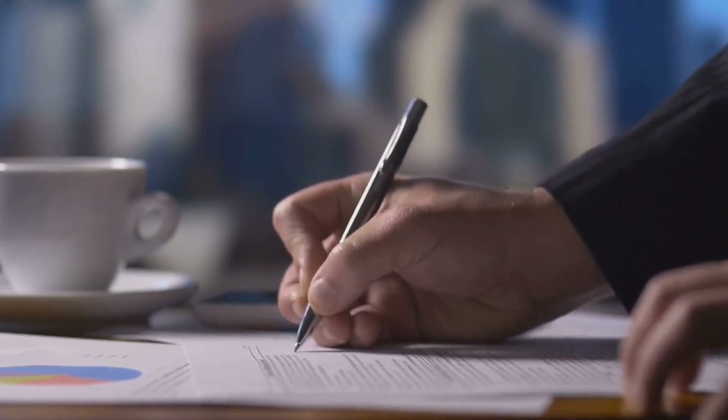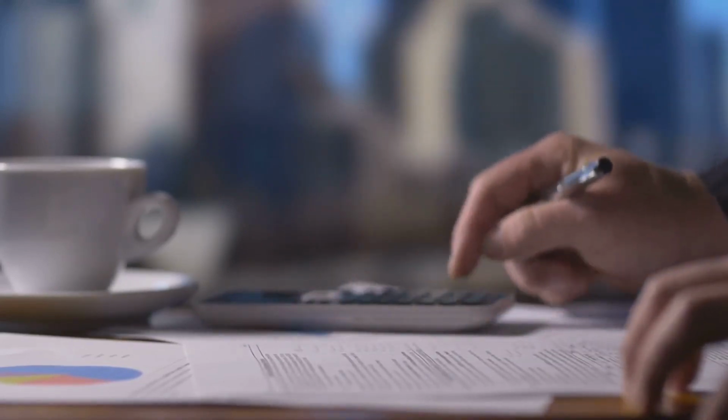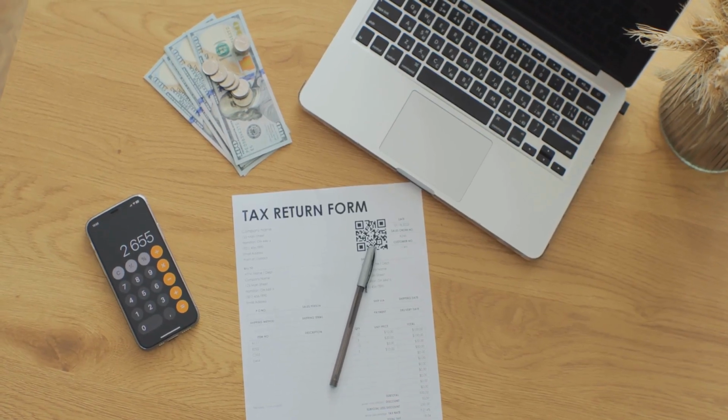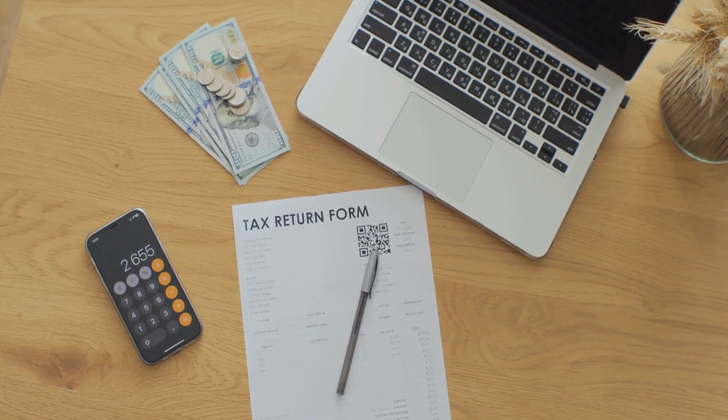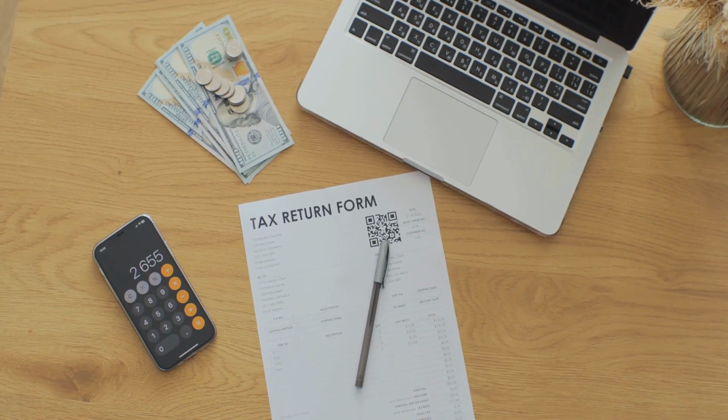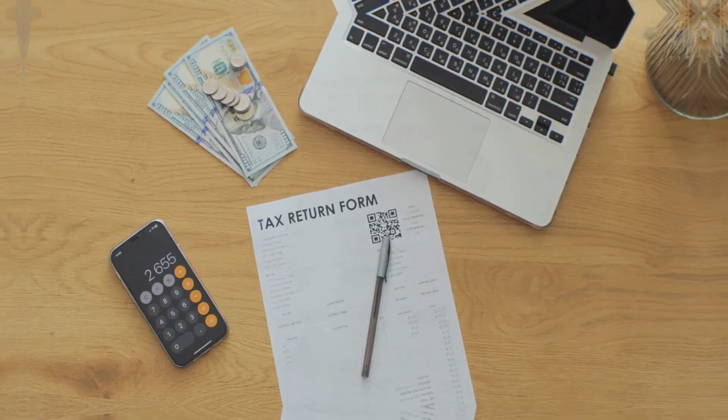Among the most popular tax shelters are several types of investment accounts. Two common examples that you might have heard of are registered retirement savings plans, better known as RRSPs, and tax-free savings accounts, widely recognized as TFSAs.